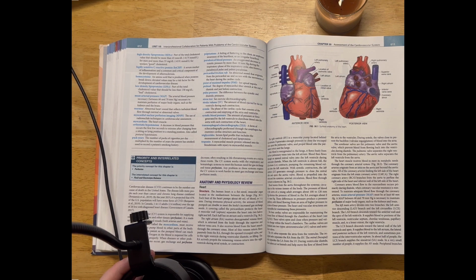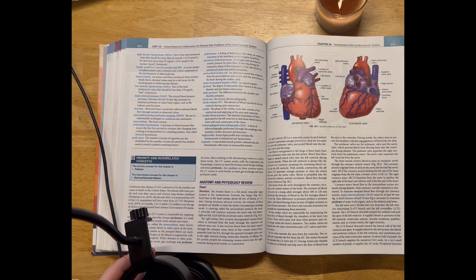Most of this venous return flows passively from the right atrium through the open tricuspid valve into the right ventricle during ventricular diastole, or filling. The right atrium actively propels remaining venous return into the right ventricle during atrial systole, or contraction. The right ventricle is a muscular pump located behind the sternum. It generates enough pressure to close the tricuspid valve, open the pulmonic valve, and propel blood into the pulmonary artery and lungs.